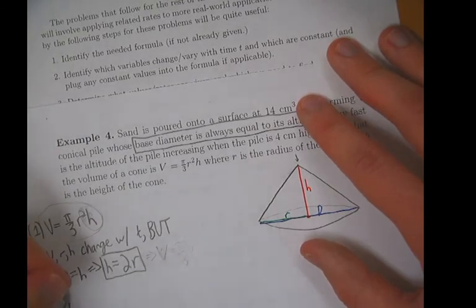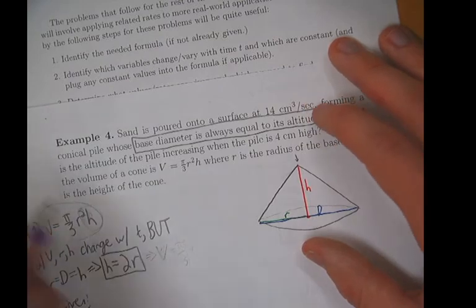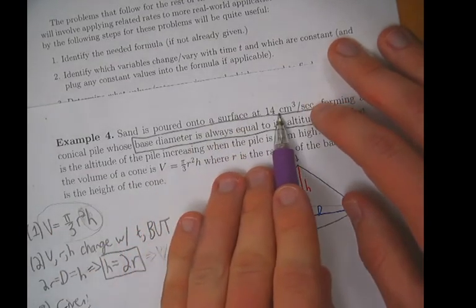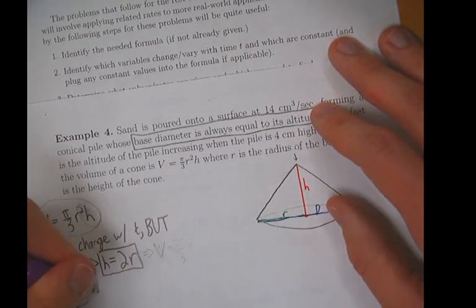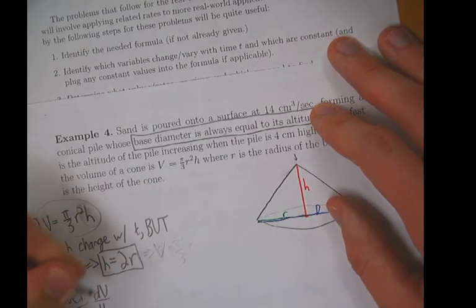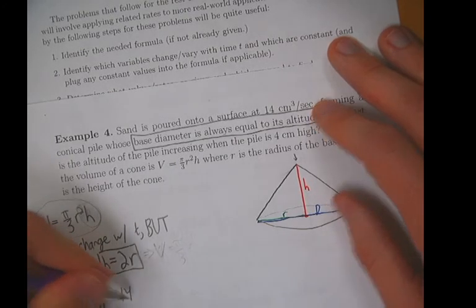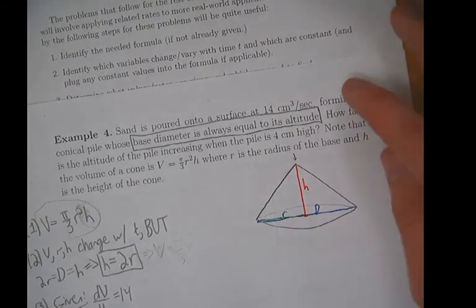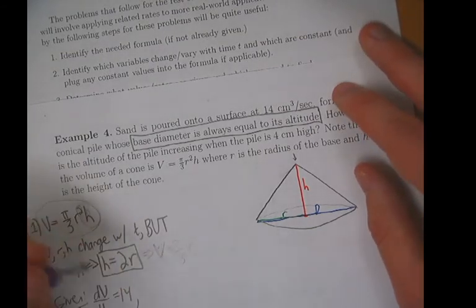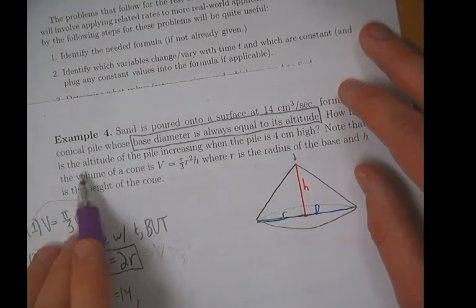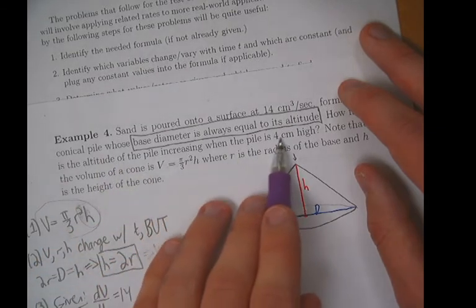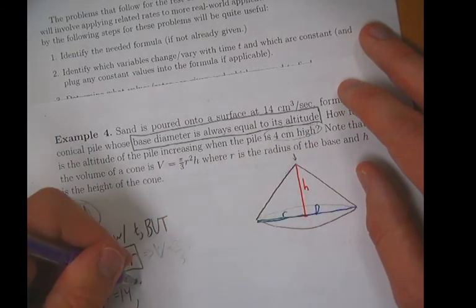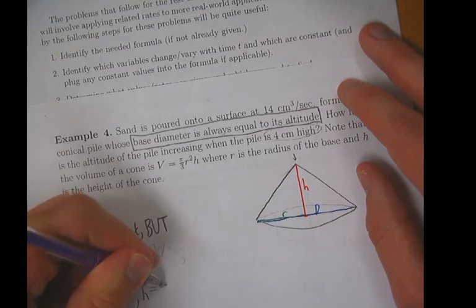So let's take a look at what we're given. Sand is poured onto a surface at 14 cubic centimeters per second. So dV/dt is just 14. And we have to focus on the situation when the altitude or height of the pile is 4 centimeters high. So H equals 4.